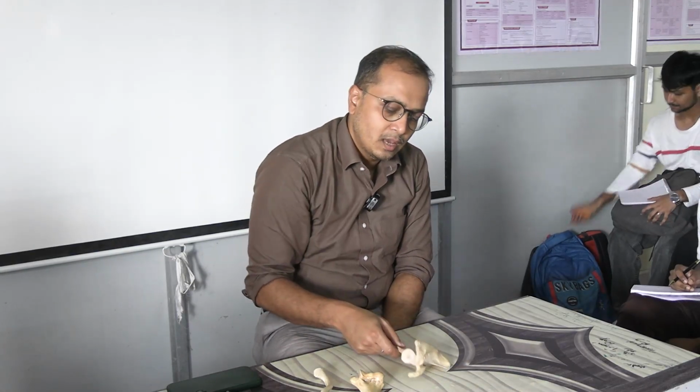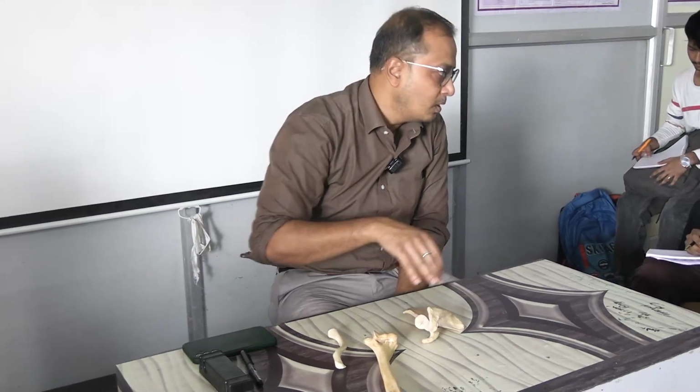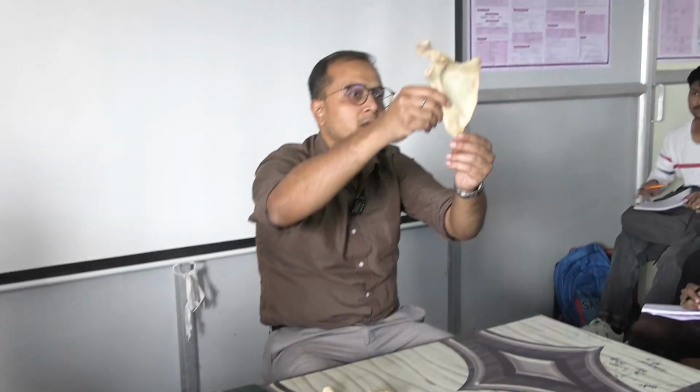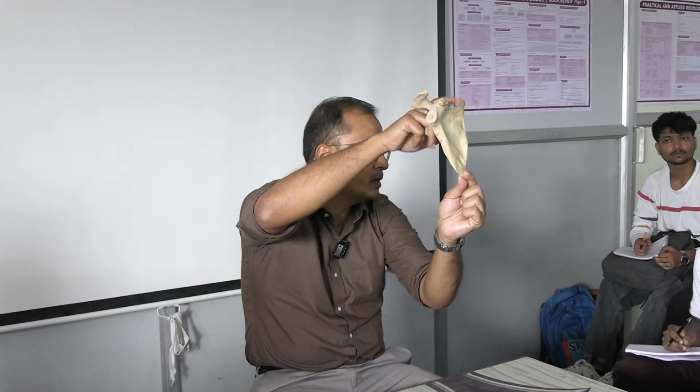These things you have to identify first: above, below. This part looks like the map of India or the African map. This is tapered down, the inferior part. So this is bottom, this is above. This is superior, this is inferior. Now this side and this side.